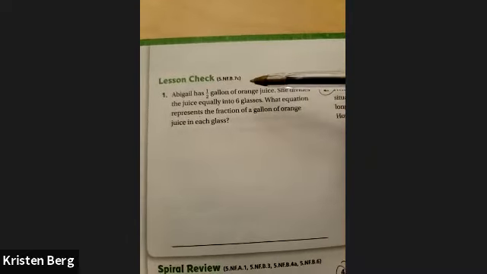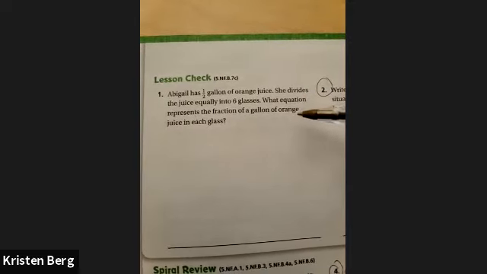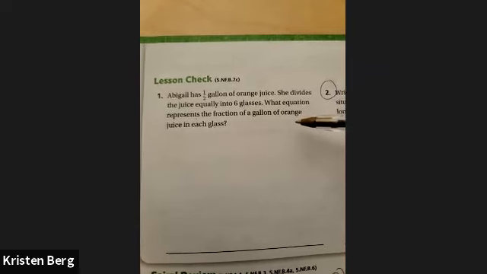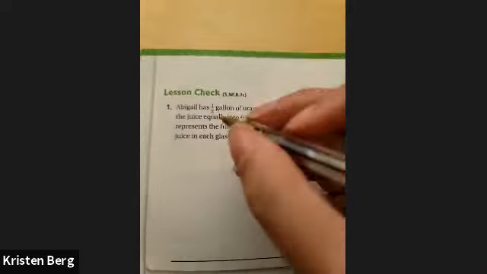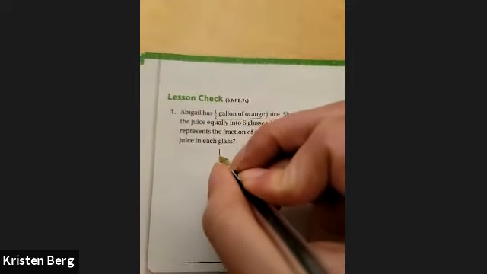Abigail has a half gallon of orange juice and she divides the juice equally into 6 glasses. Which equation represents the fraction of a gallon of orange juice in each glass? So again, what does she have? Well, she only has a half gallon left.